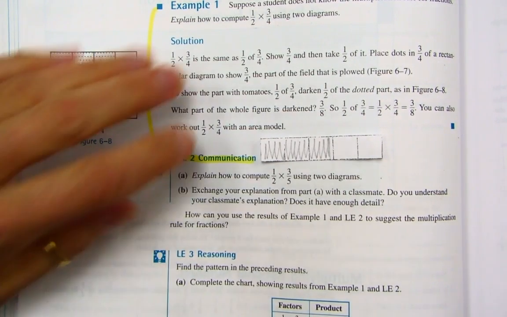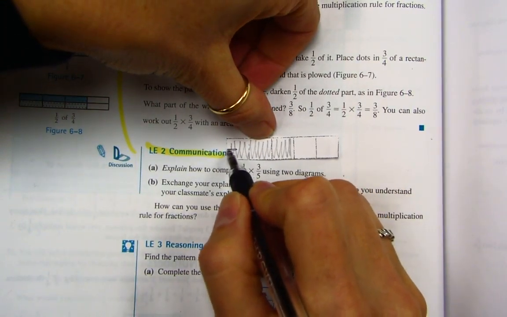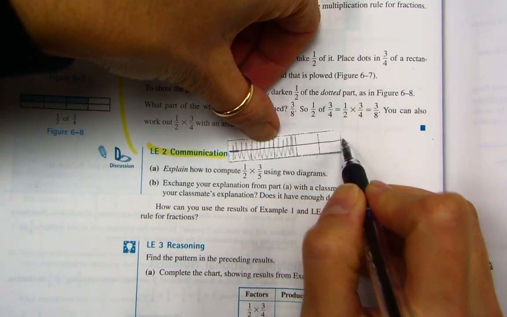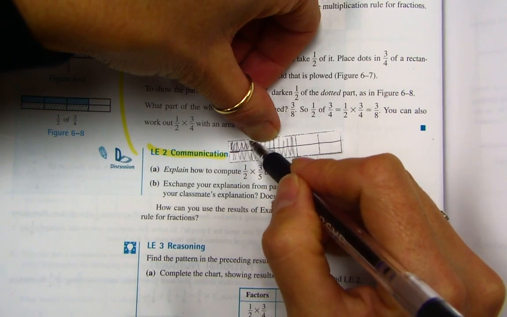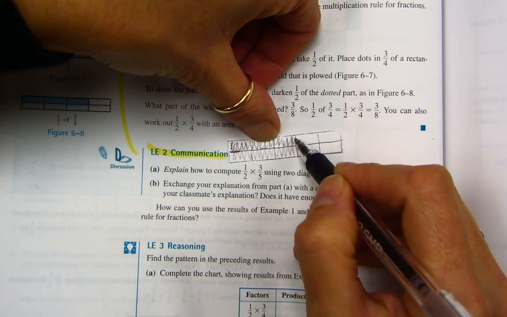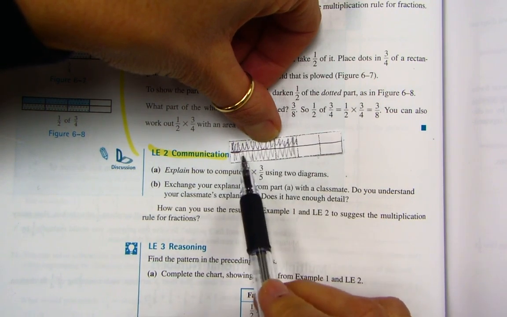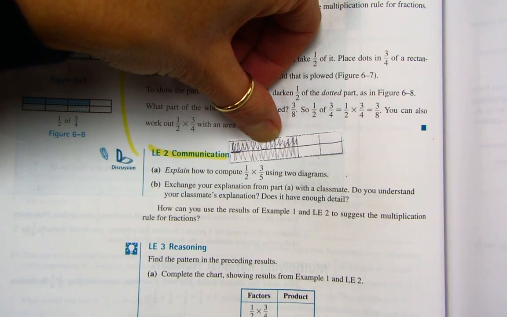If I then take this whole strip and cut it in half this way, right, and just shade half of what we had before. Now I've got 1, 2, 3 out of 1, 2, 3, 4, 5, 6, 7, 8, 9, 10. So 3/10.